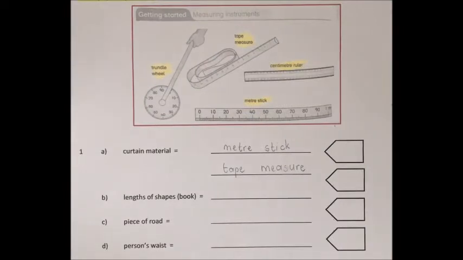For number B, they ask us the length of shapes in our book. Well, we said we use a centimeter ruler to underline things in our books. So if something is in our books, we will also use our ruler. Please write centimeter ruler on the line next to B.